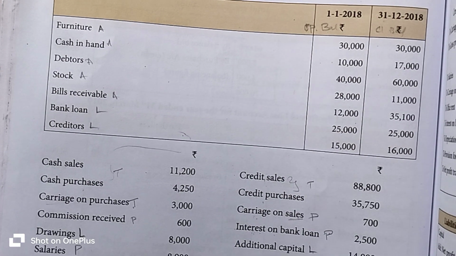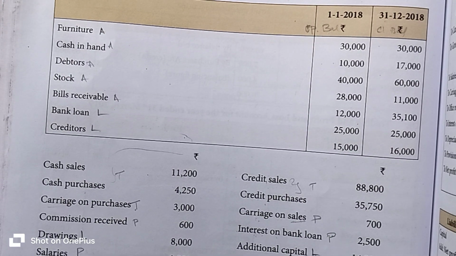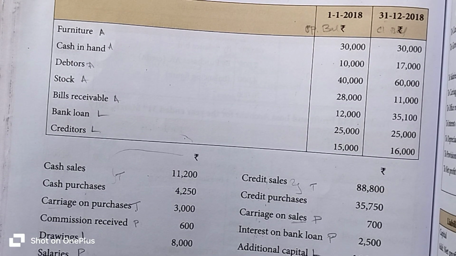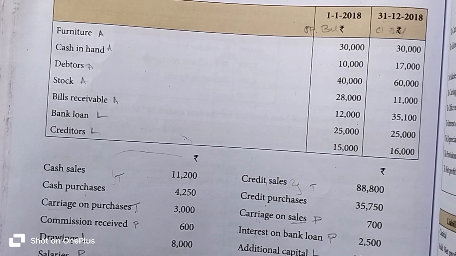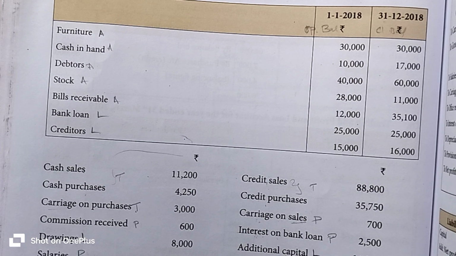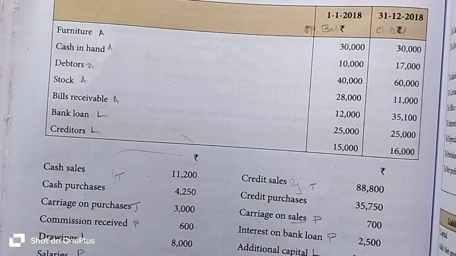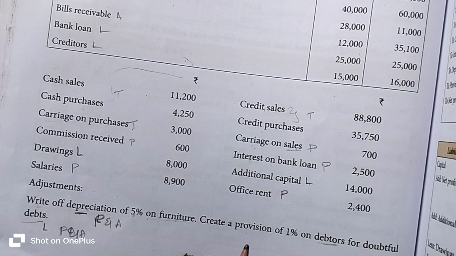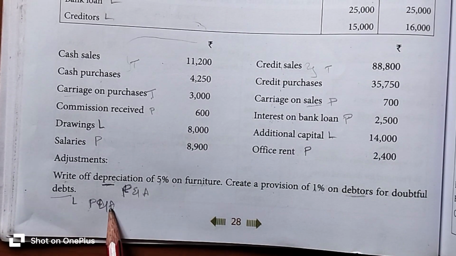Then provide 1% on debtors for doubtful debts. Doubtful debts is a loss, it will appear on profit and loss account and the asset side, because we have to subtract 1% on debtors, which is an asset.